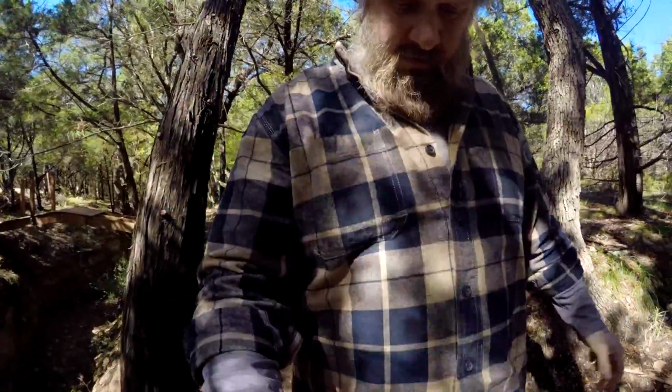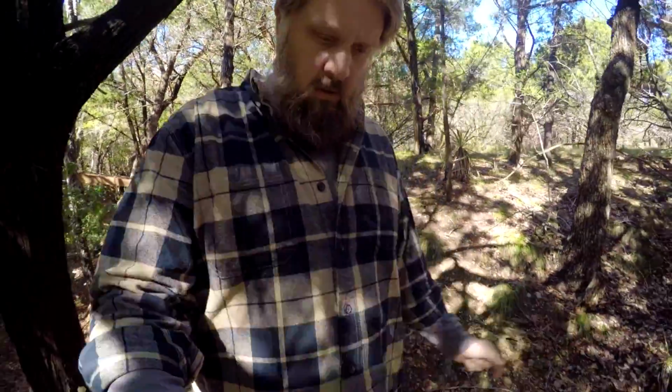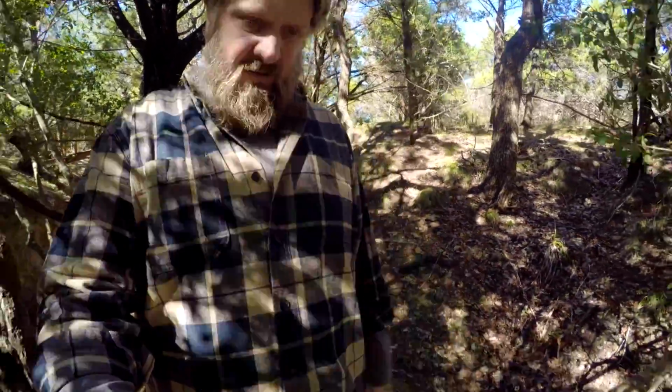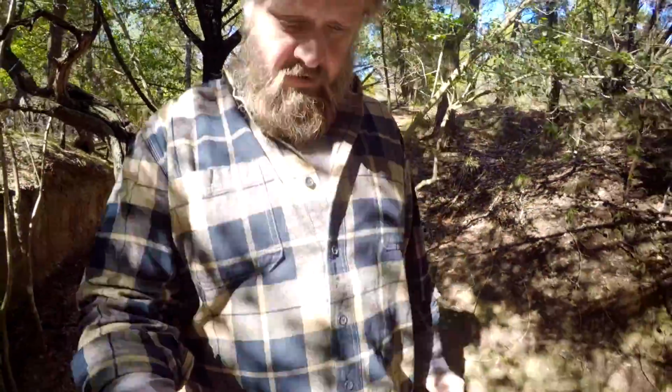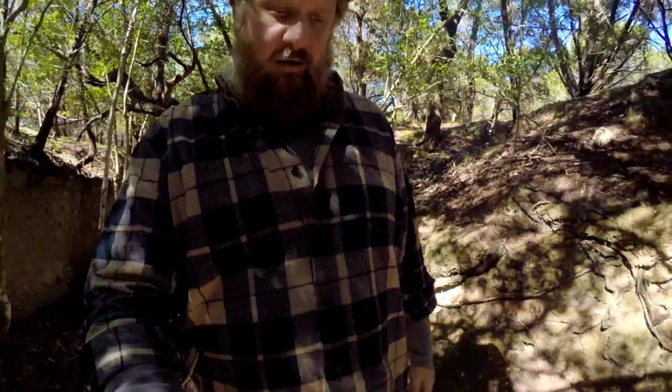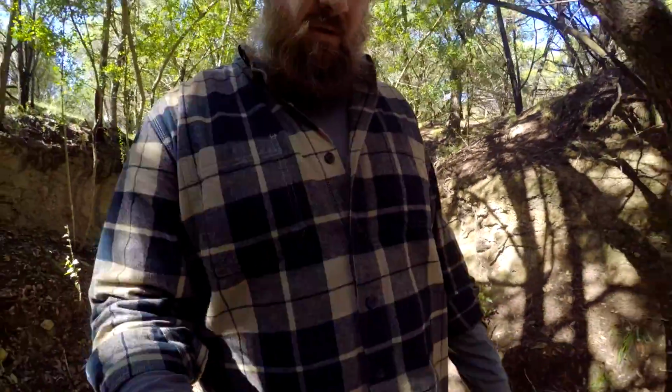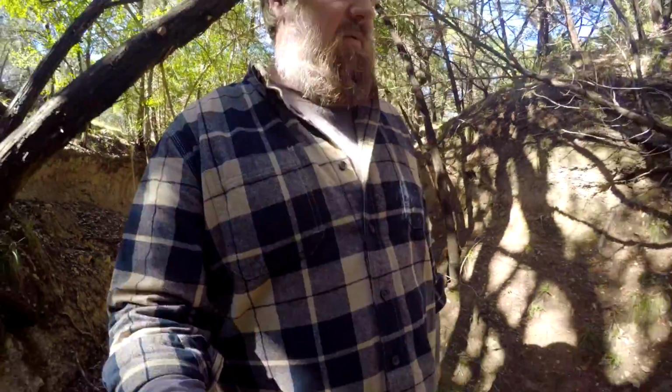Looks pretty tacky. A little squishy. That's just on that little side coming down the hill. It's all rock down here. There's no water flowing through. Probably won't be for a few more rains.